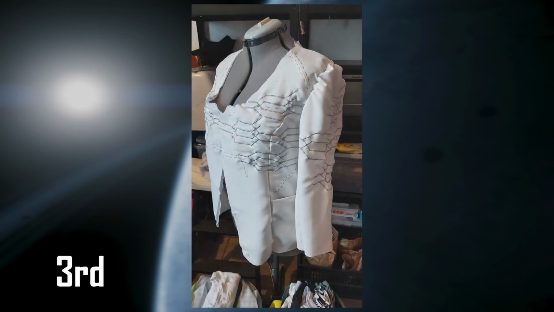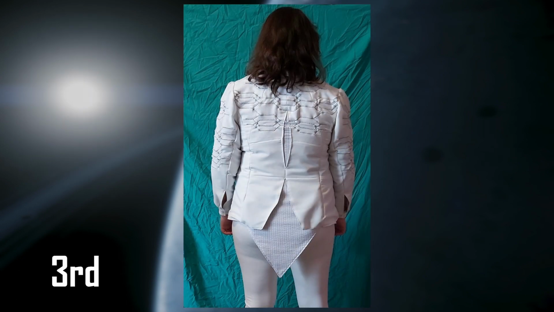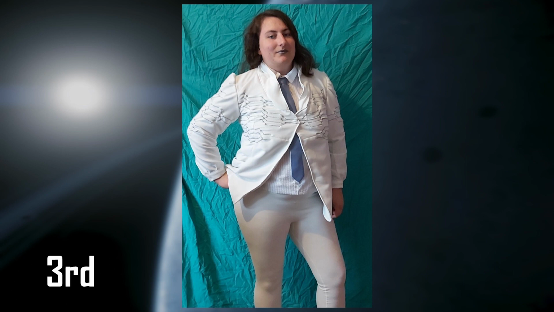All right, and the winners. Let's see what we have here. In third place, Calamity, who's worked to prove that it's not all about armors and weapons. Sometimes you just have to look good on the dance floor at Wally's bar.